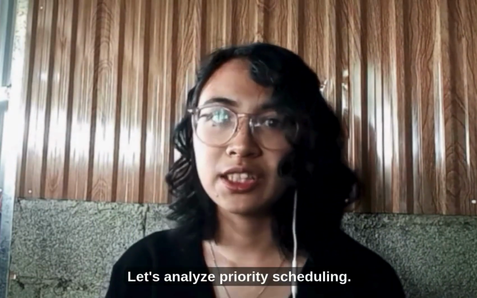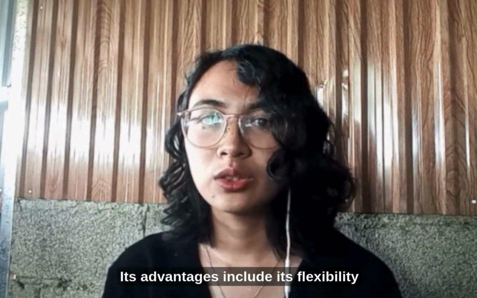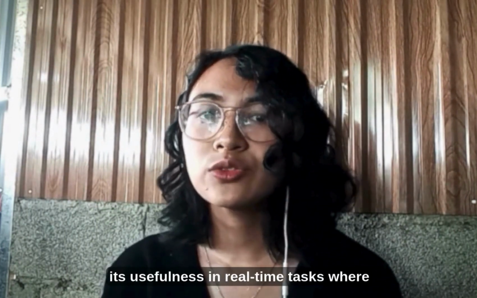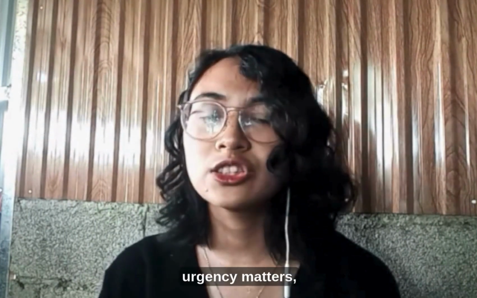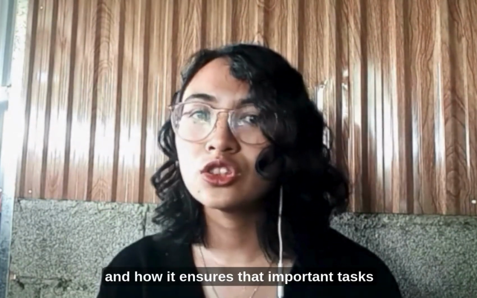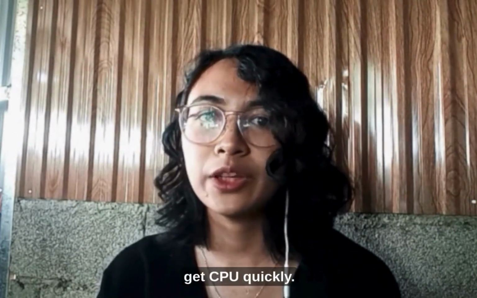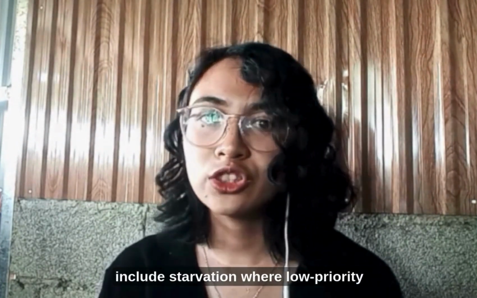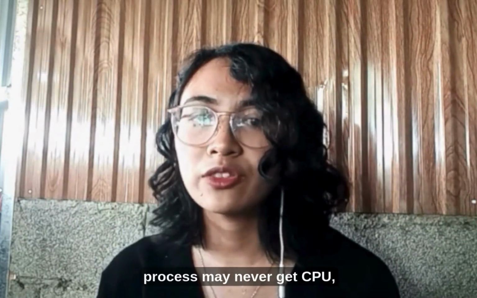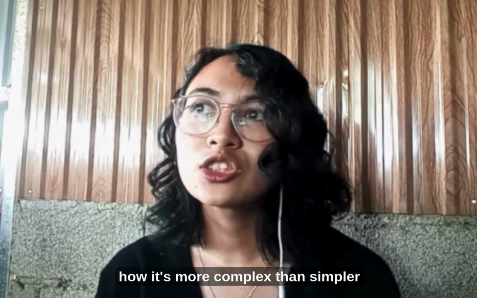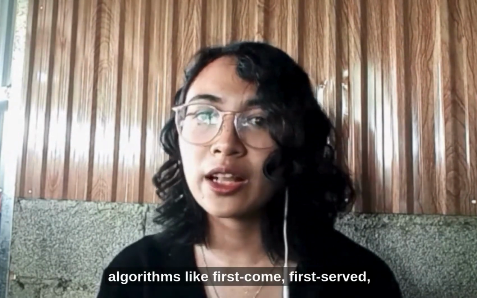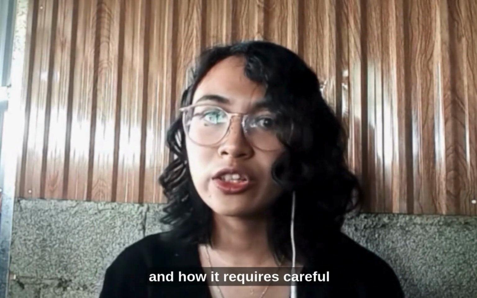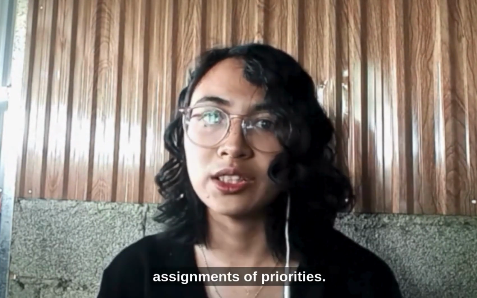Let's analyze priority scheduling. Its advantages include its flexibility to become preemptive or non-preemptive, its usefulness in real-time tasks where urgency matters, and how it ensures that important tasks get CPU quickly. Its disadvantages, however, include starvation where a low priority process may never get CPU, how it's more complex than simpler algorithms like first come, first serve, and how it requires careful assignment of priorities.